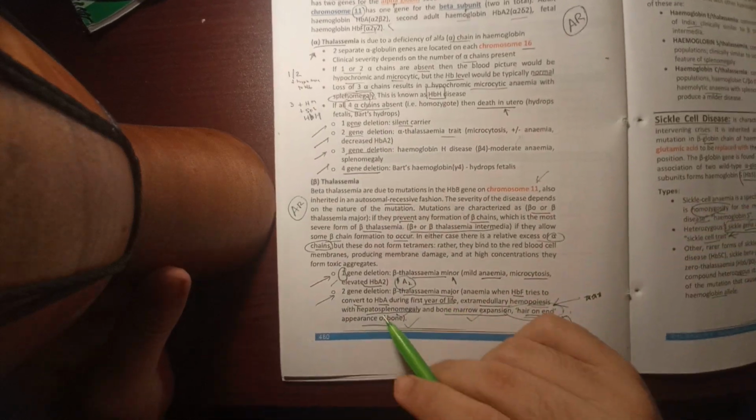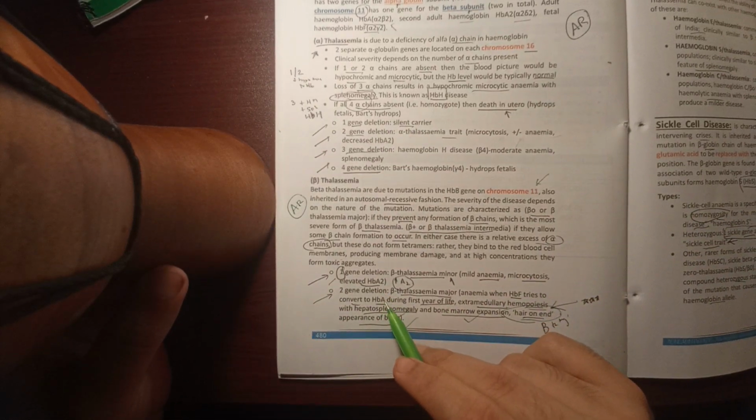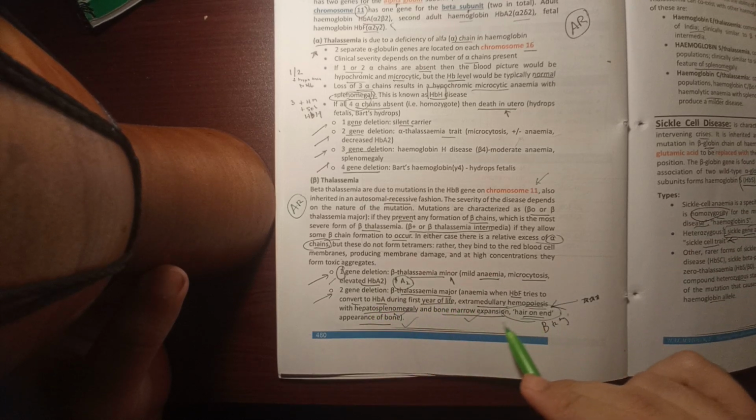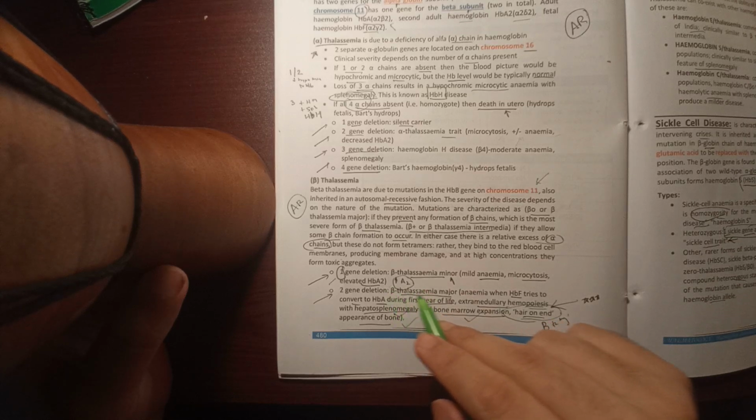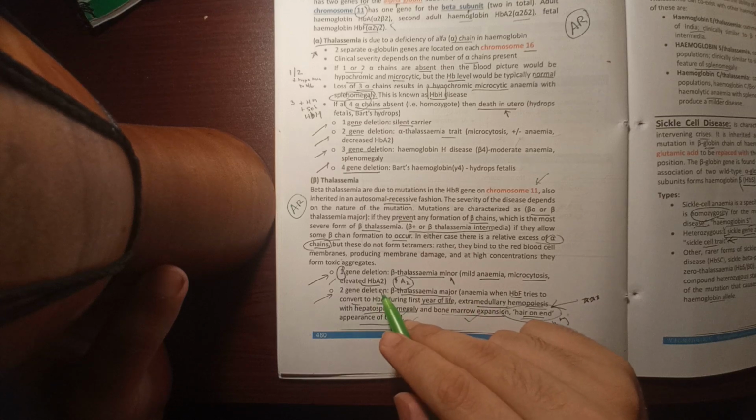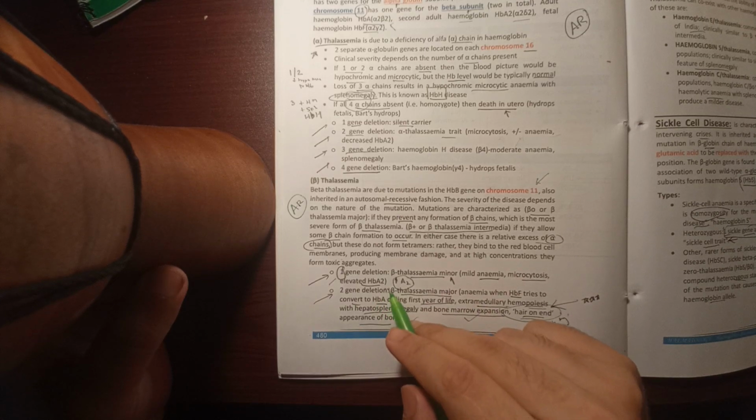And for beta, there are 2 beta genes, so 2 gene deletion will be beta thalassemia major with all these manifestations of hepatosplenomegaly, bone marrow expansion, hematopoiesis, hair-on-end appearance, and then the milder beta thalassemia minor. 1 gene deletion will cause mild anemia, microcytosis, and HbA2 elevated.